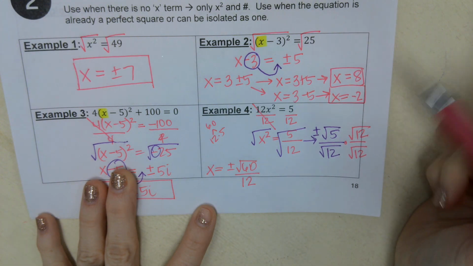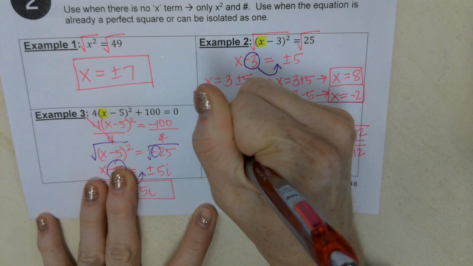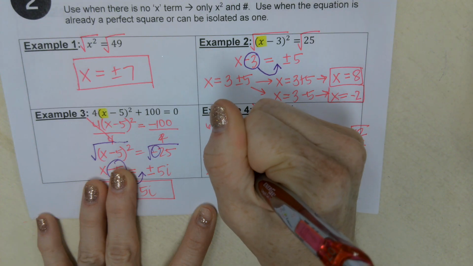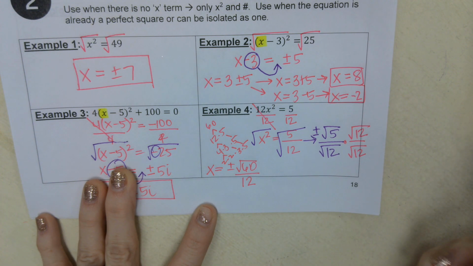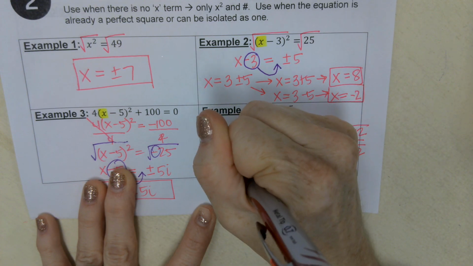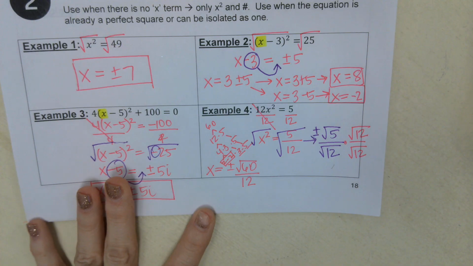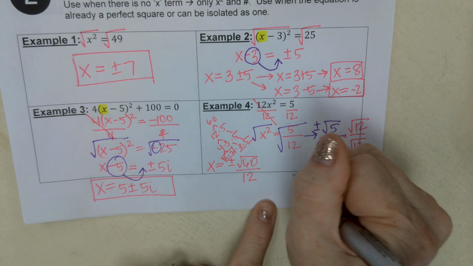That's what I just multiplied together to get it. 12 breaks down into 4 and 3. And this 4 breaks down into 2 and 2. So you got a pair of 2's, and then the 3 and the 5, they don't have a buddy to break out with.